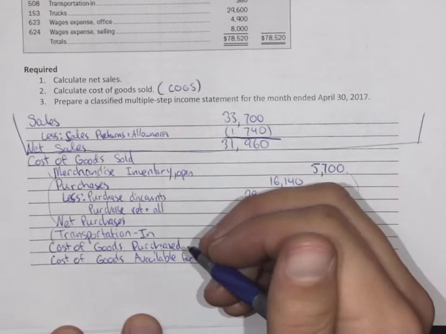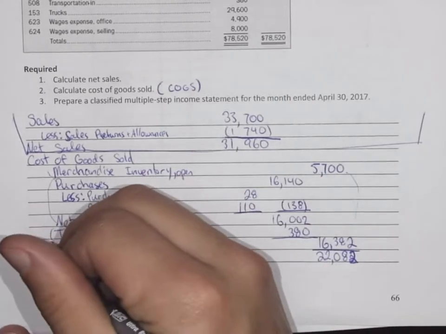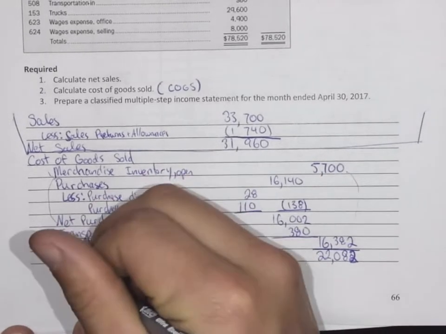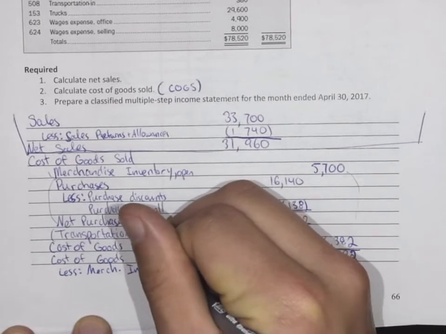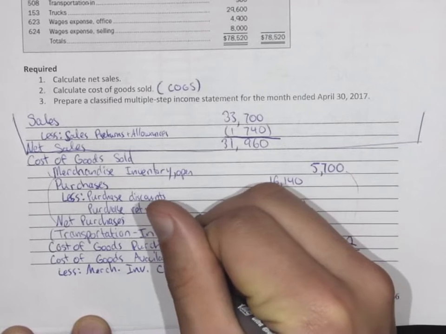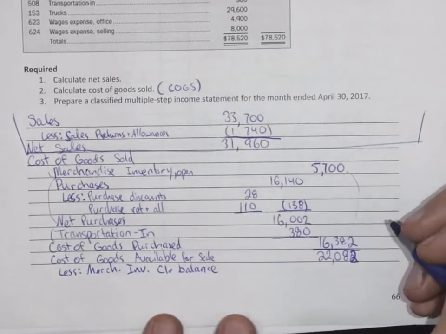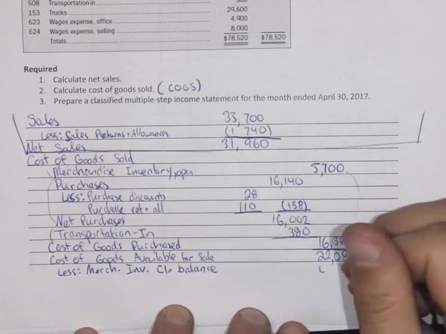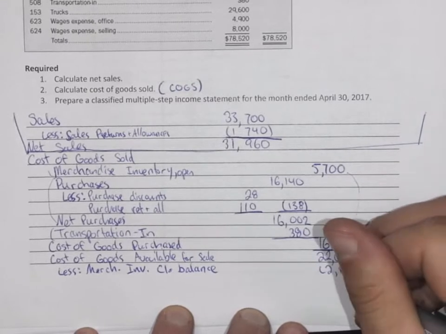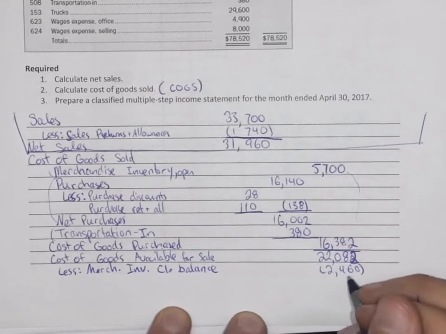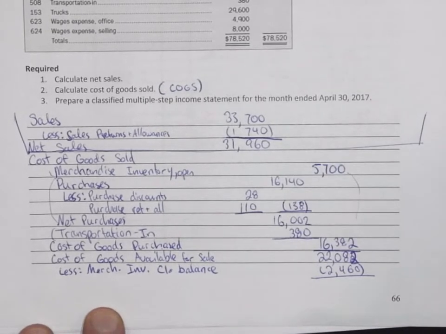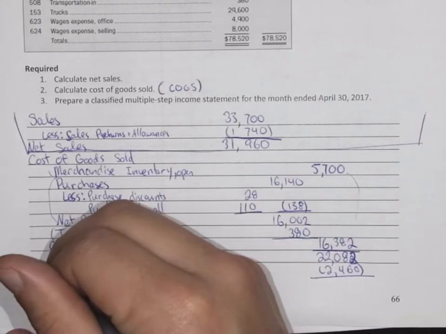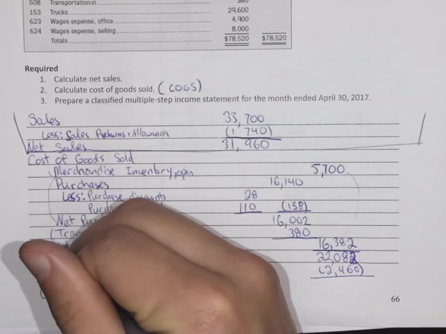Now, we can less our merchandise inventory closing balance, which is 2,460, and we get our cost of goods sold.